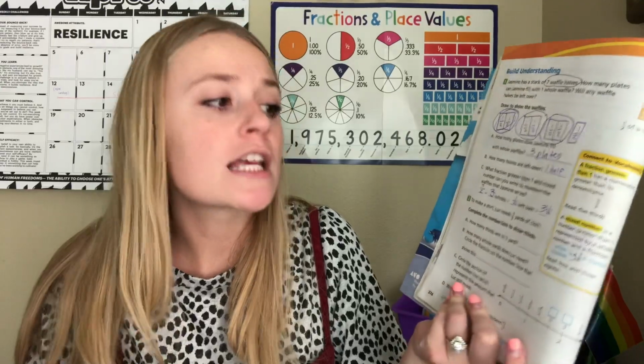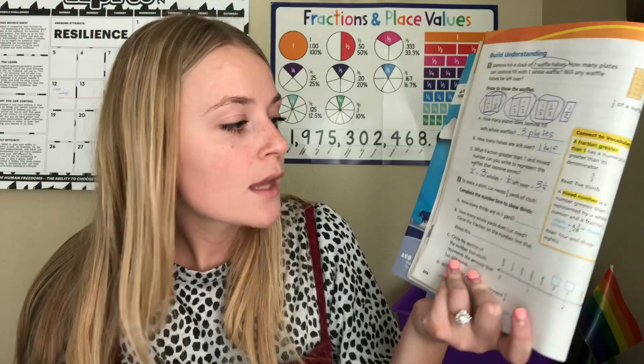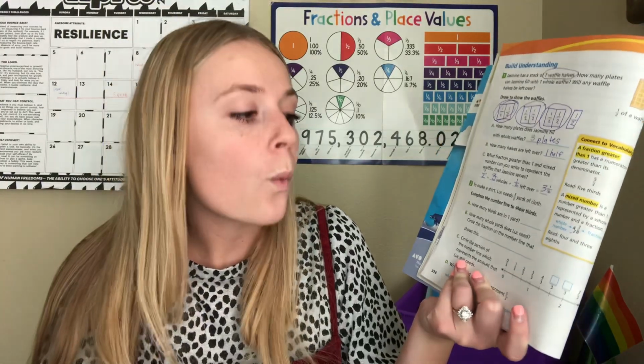All right, number 2. To make a shirt, Luke needs 5/3 of yards of cloth. Complete the number line to show thirds. How many thirds are in 1 yard? There are 3/3 in 1 yard, because when we say thirds, we are talking about a group of 3 equal parts. So if our whole is 1 yard, then our yard would be divided into 3 parts.